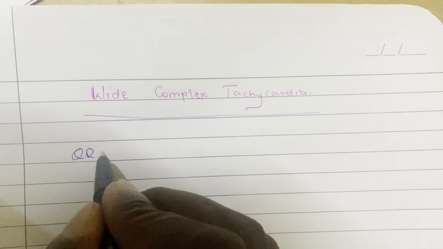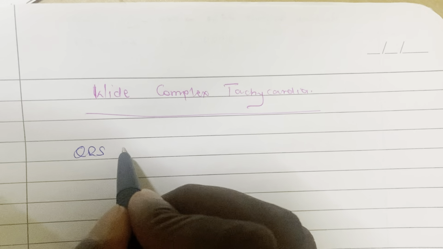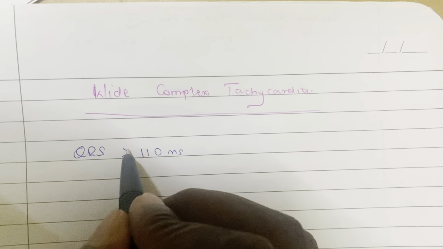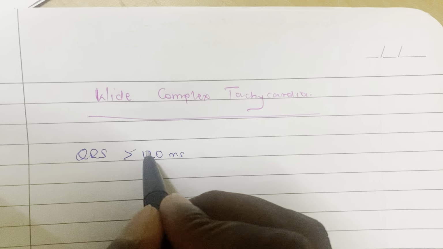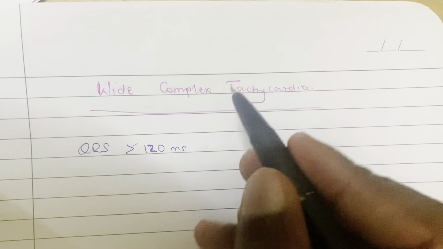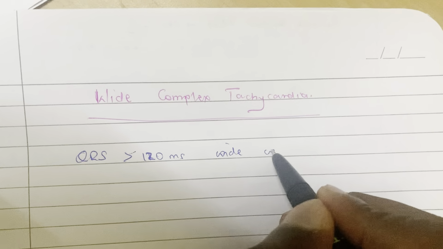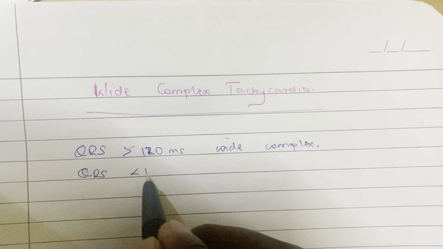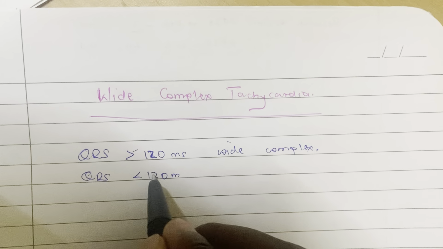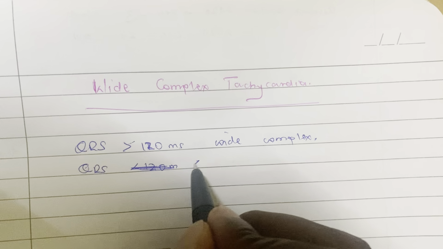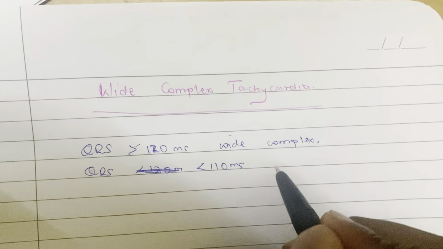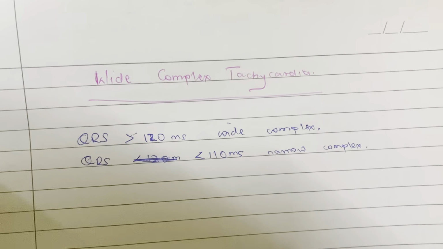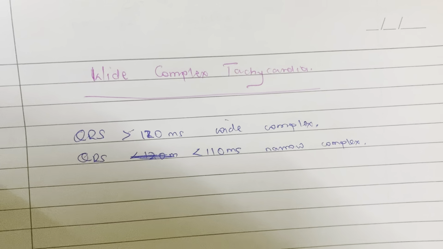We said a QRS duration on the ECG of more than 120 milliseconds is a wide complex, and a QRS of less than 110 milliseconds is a narrow complex.